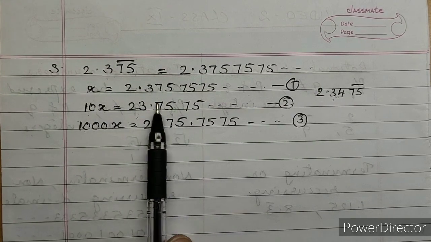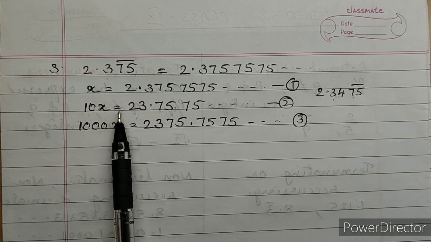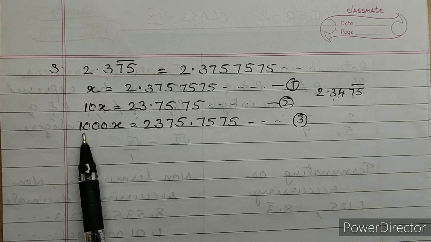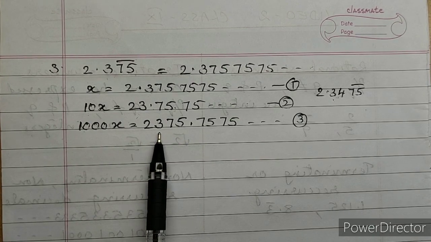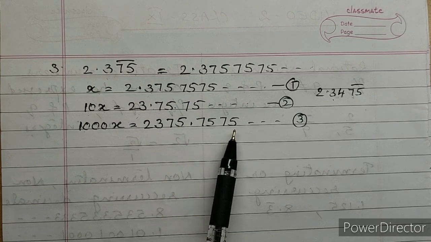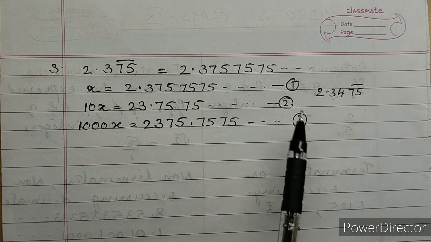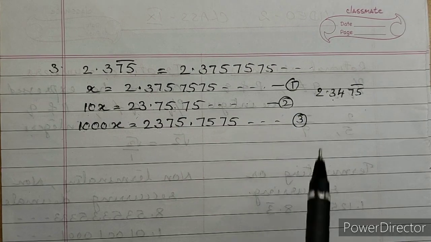So first separate this, bring it to this side so that you have to multiply with 10x. Then for the repeating number, how many digits are repeating? That many zeros you have to multiply here. So that means 10 into 100x, that is 1000x is equal to 2375.7575 etc. Now you have to subtract 3 minus 2.